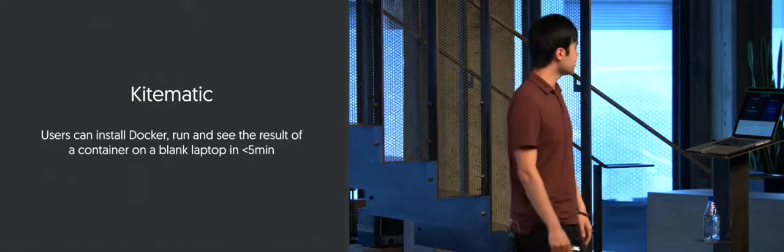And for my own product, Kitematic, our factor was that users can install Docker, run, and see the result of a container on a blank laptop in less than 5 minutes. We were almost being religious about that metric.